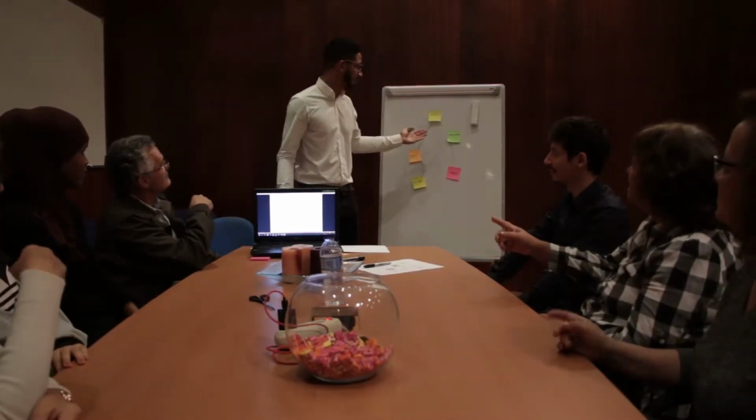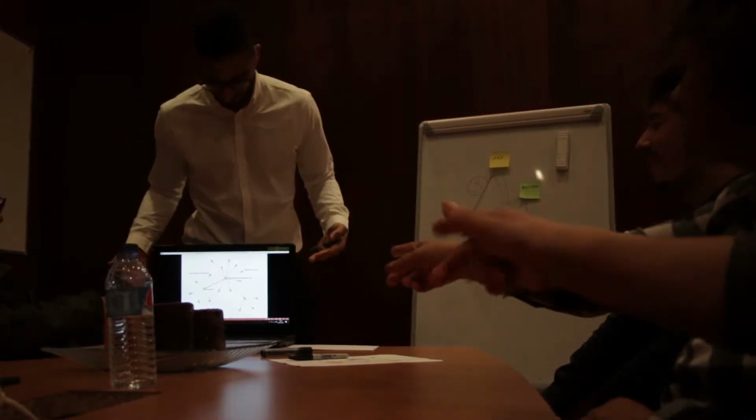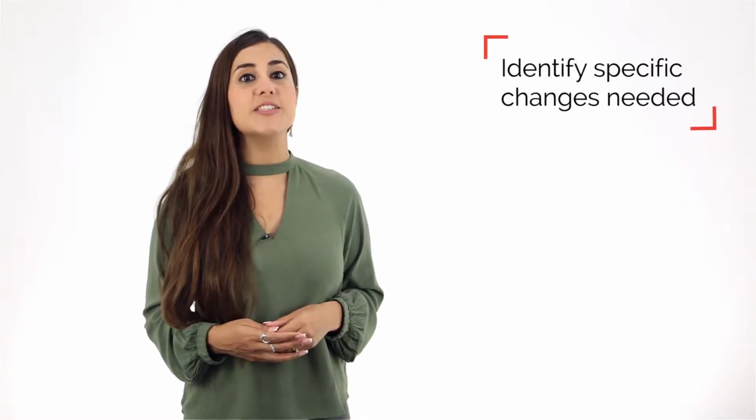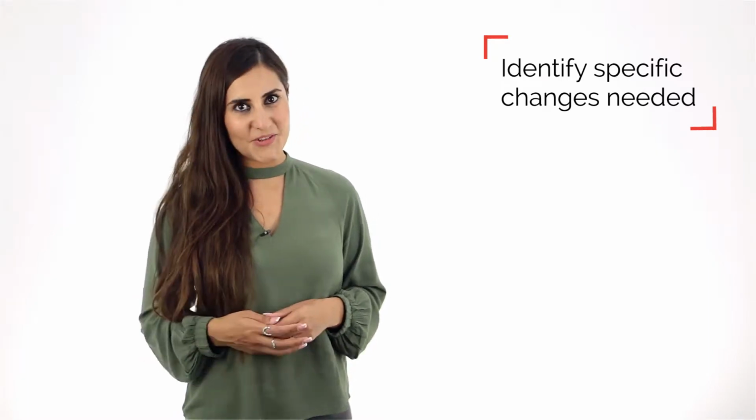Okay, at this point, you and your workshop participants have developed an understanding of the current system and envisioned a future one. What comes next? It's time to identify the specific changes that need to take place to move from the current to the future. So, how do you get started? You can create interventions by looking at two maps.